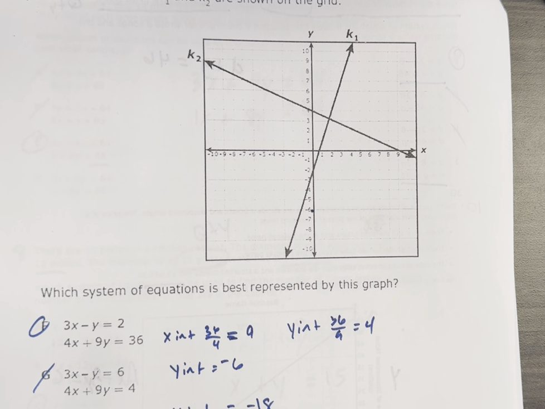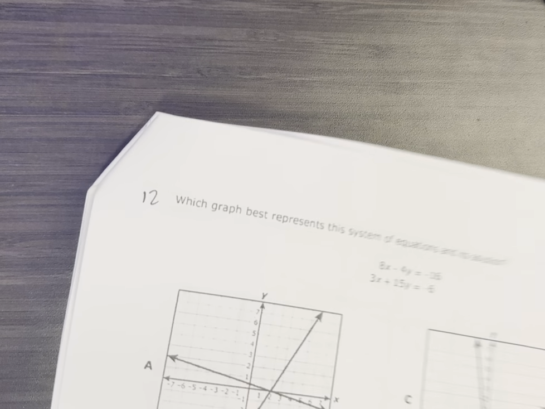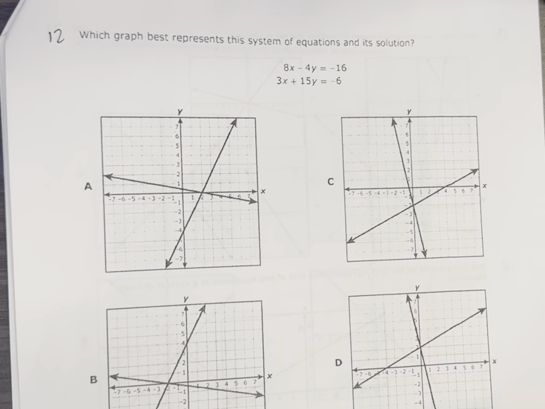So could we put this in a matrix and solve? You could. You could solve for y on both of them and put them in and graph them. But x and y intercepts is your faster way to omit answers. Questions? Okay. Number 12.